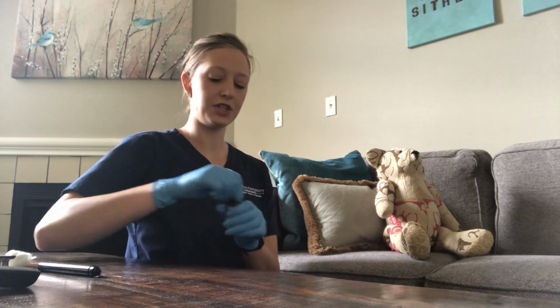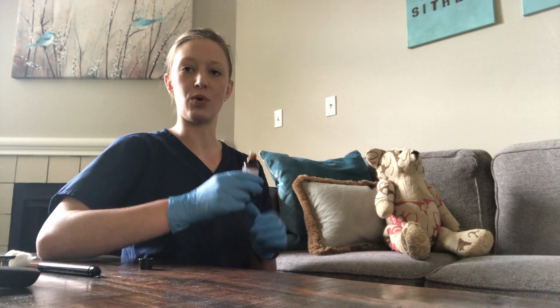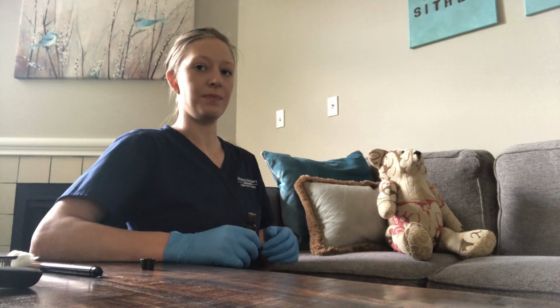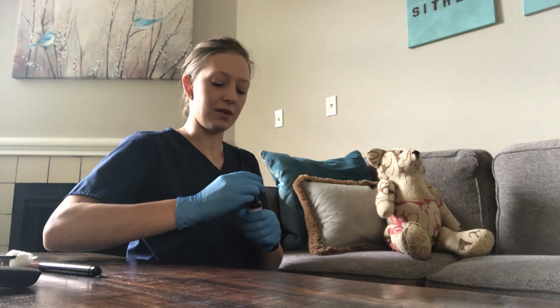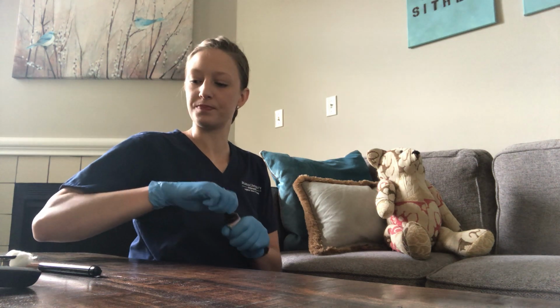So for the olfactory, I'm going to ask the patient to close their eyes, and I have oil of lavender here. I would ask the patient to cover one of their nostrils and to smell. And now I would do this bilaterally, checking the patency of the nose.